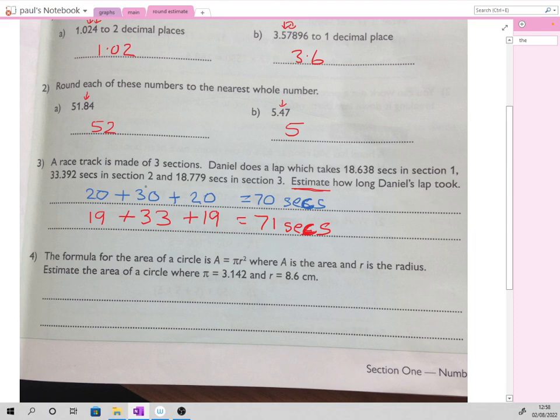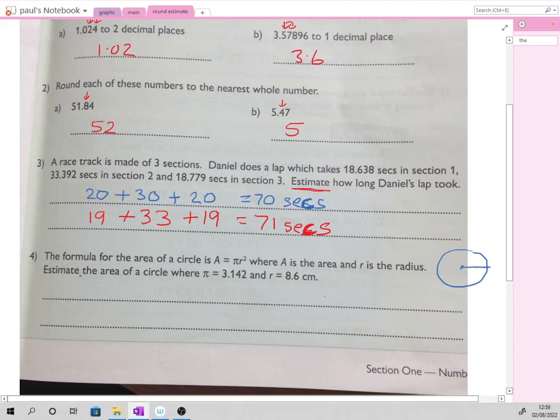So do all the rounding bits before you calculate. The formula for the area of a circle, this is a later lesson, is A equals pi r squared. Where A is the area, r is the radius of the circle. There's a circle, the radius is just from the middle to the edge. And estimate the area, where pi is 3.142 and r is 8.6. Okay, so the area equals pi r squared.